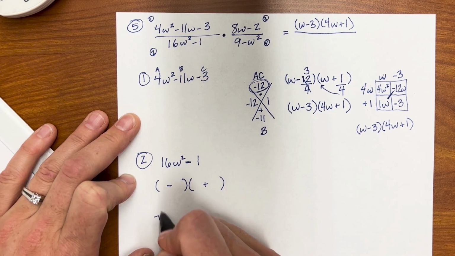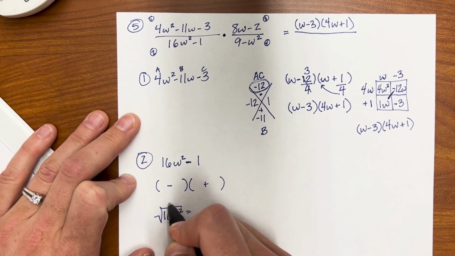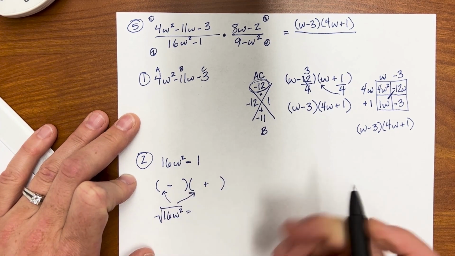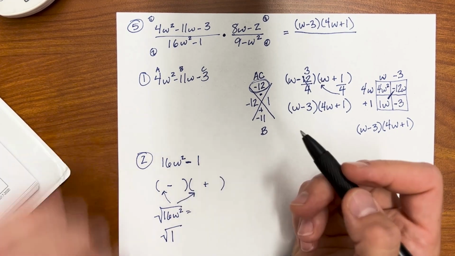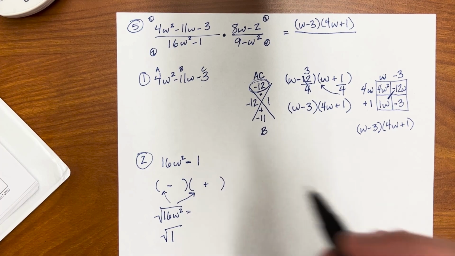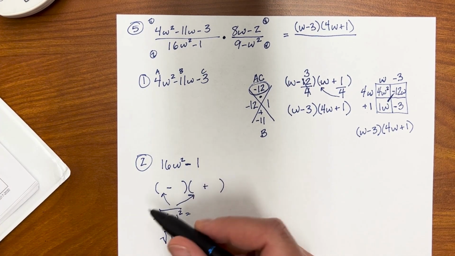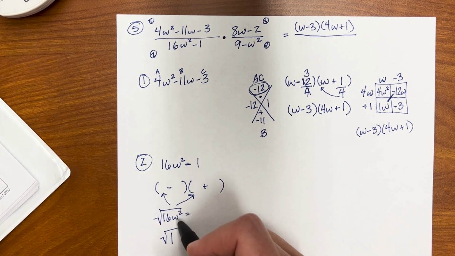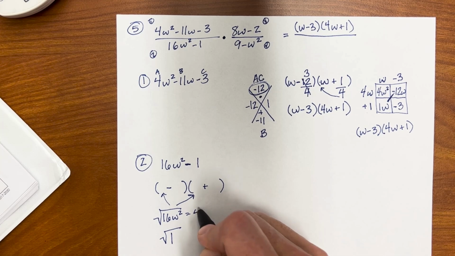So I'm trying to find the square root of 16W squared to get the first term. And then I want the square root of 1 to get the second term. So square root of 16W squared, what I'm going to do is break that up into the square root of 16 and then the square root of W squared. So I know the square root of 16 is 4.